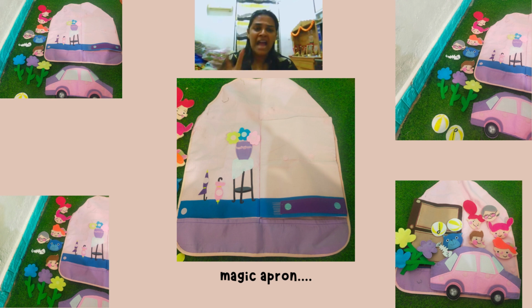It means I will have a lot of puppets and characters. So I will put all the characters in my apron pocket. I have a pocket inside. So every time I want to introduce one character, every time I want to tell them something, I will take the thing out from the apron. So they will feel like it's a magic trick. They will be excited, open their mouths and wait for my story. They will be excited. What is she going to take out next? What's next? What's next?